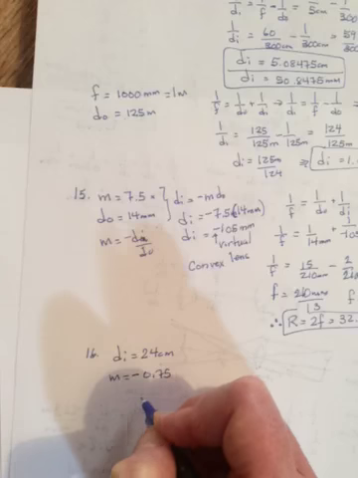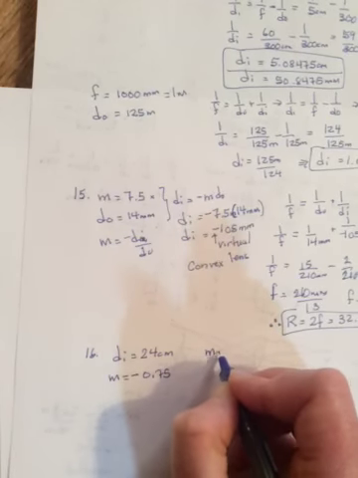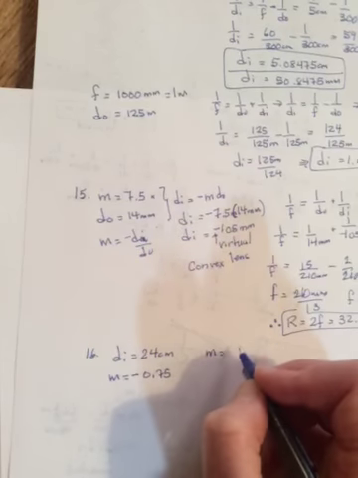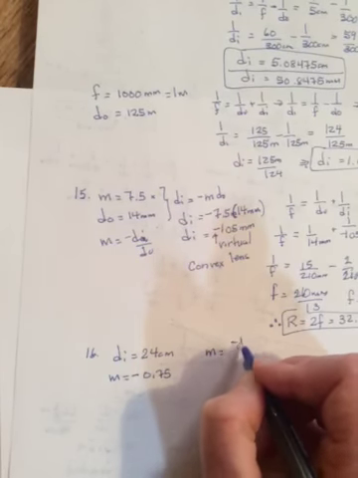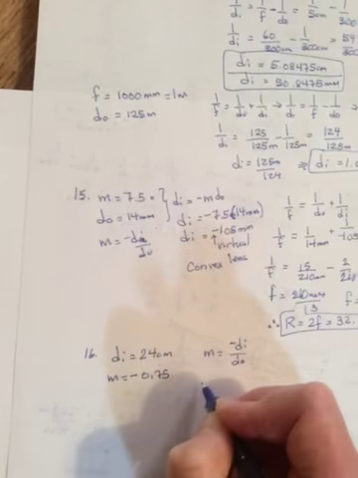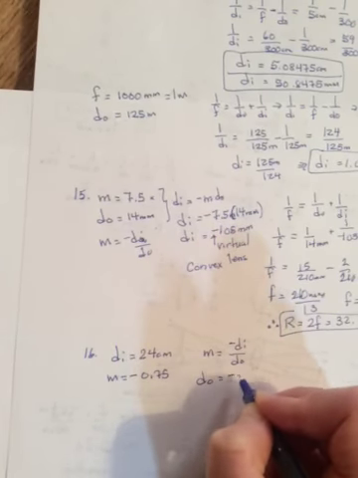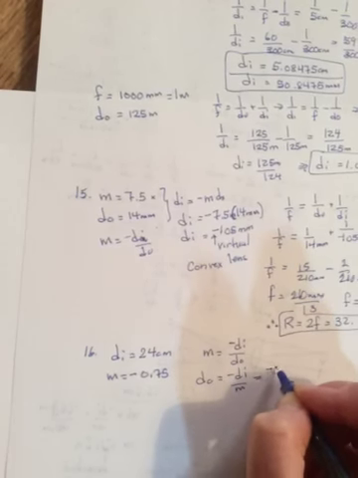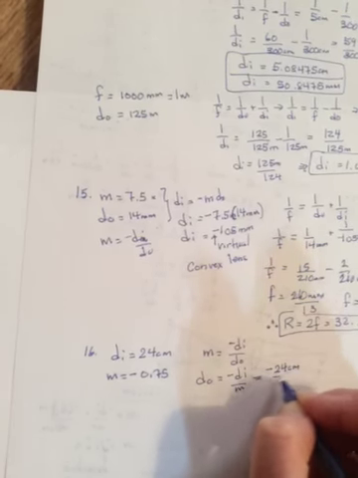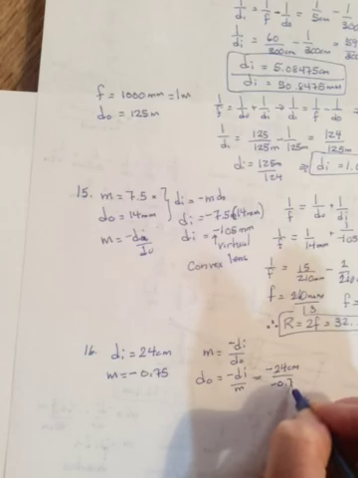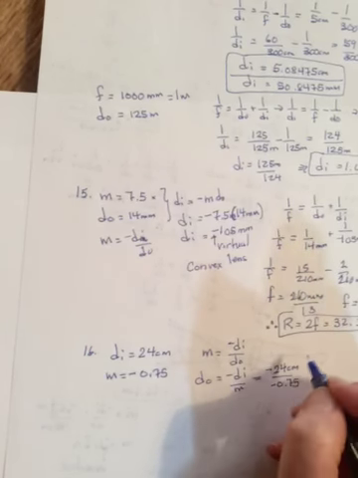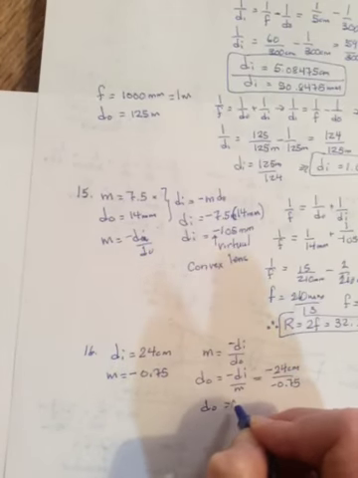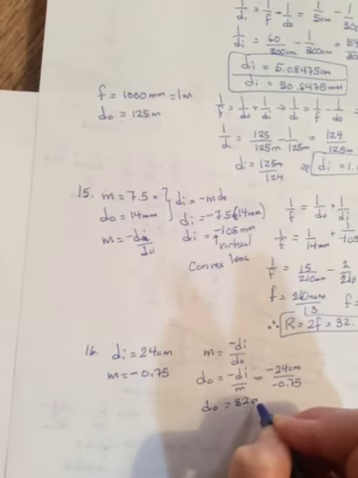And so this 0.75 has to go in as a negative, because we know if it's real, it means it's inverted, and inverted is a negative. So M is negative DI over DO, and we can find our DO. DO will equal negative DI over M. So that's equal to negative 24 over negative 0.75. That's like 3/4. So flip it: 32. So DO should be 32 centimeters.